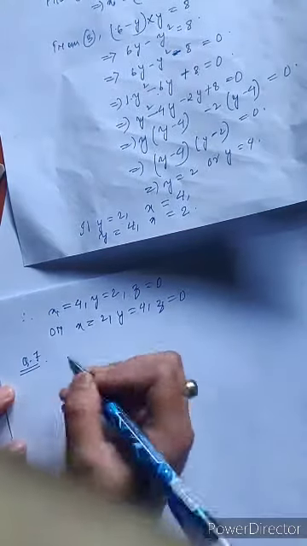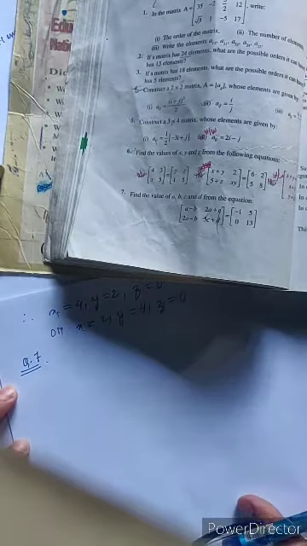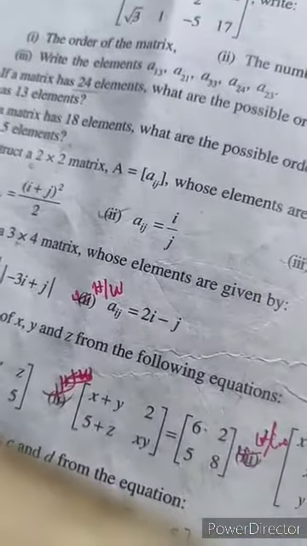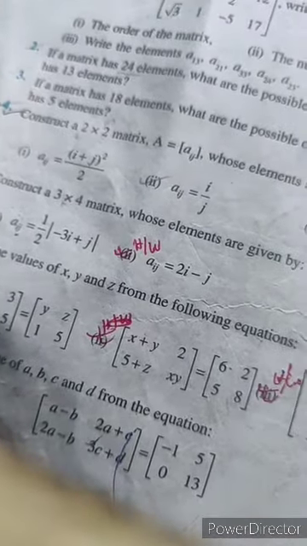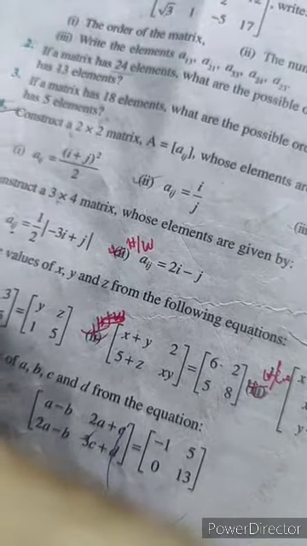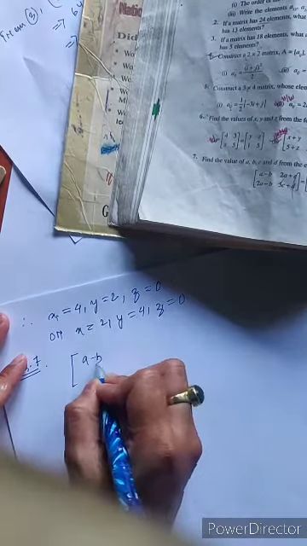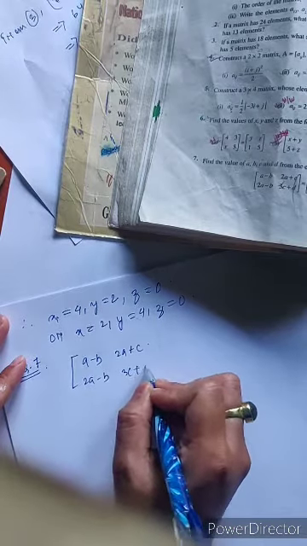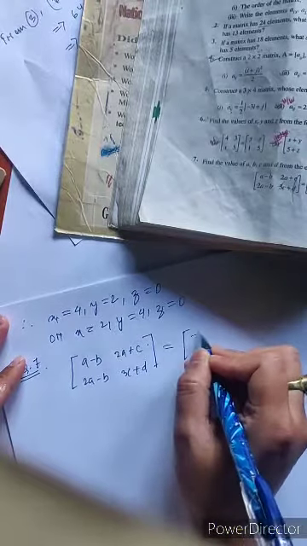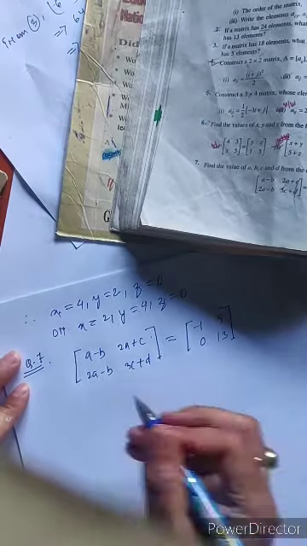Next, question number 7. Find the values of a, b, c, and d from the matrix equation. Here the matrix equation is: matrix on the left hand side a minus b, 2 times of a plus c, 2 times of a minus b, 3c plus d is equal to minus 1, 5, 0, 13. By equality of matrices.